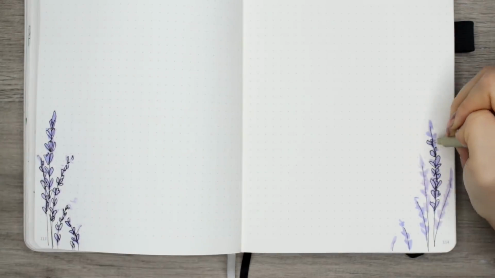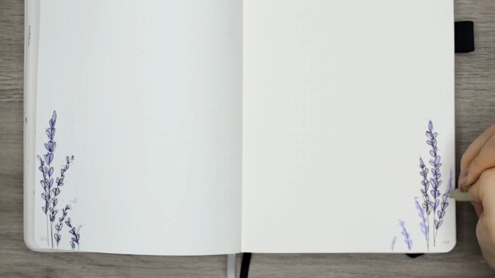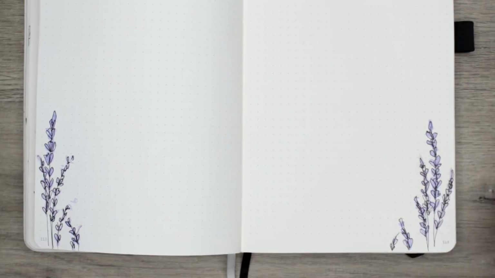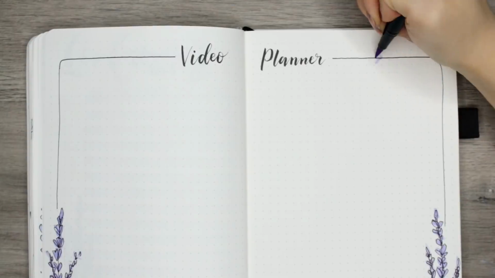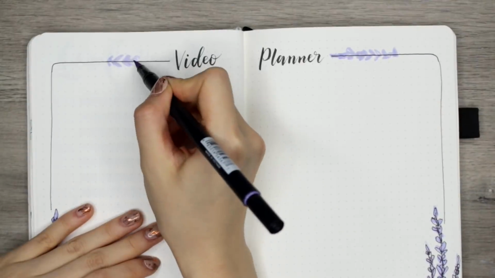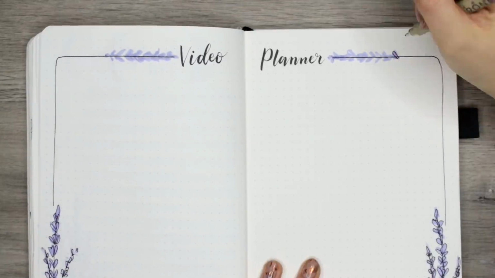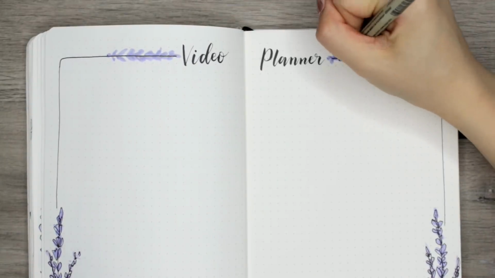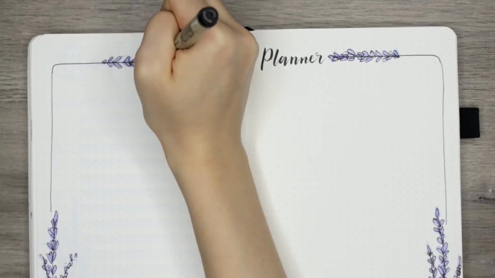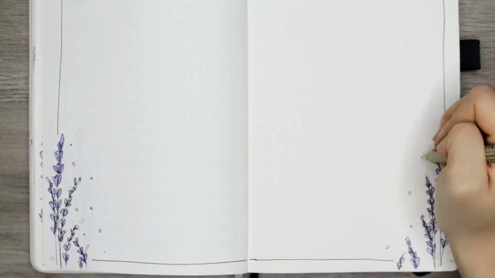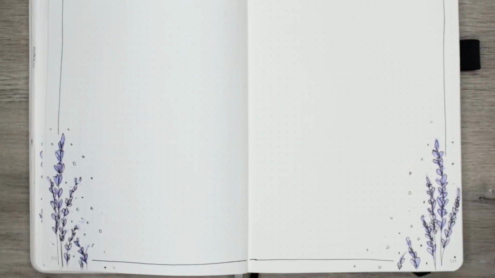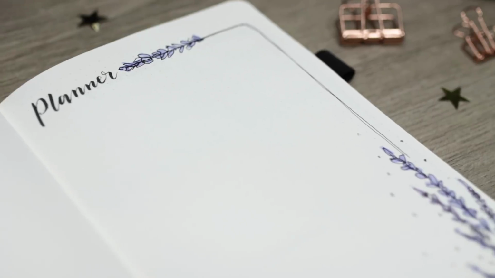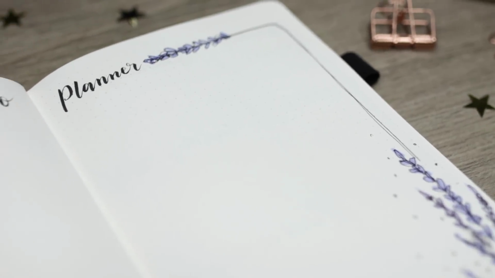So I of course had to add the lavender flowers in for decoration, and I added a little border all the way around with some lavender on the ends. I feel like as this video goes on you can see me getting lazier and lazier with drawing the lavender, but I actually ended up liking the way that the rougher, looser illustrations looked because it kind of looked like a sketchbook almost, or like a field drawing. So I'm probably going to end up implementing the looser drawings in my future spreads, but on purpose this time.